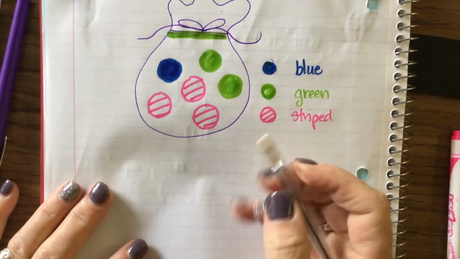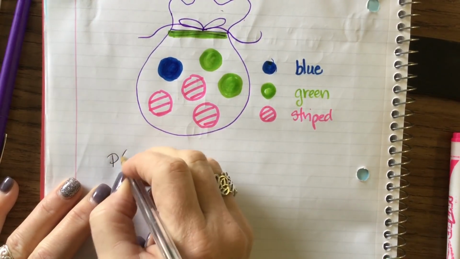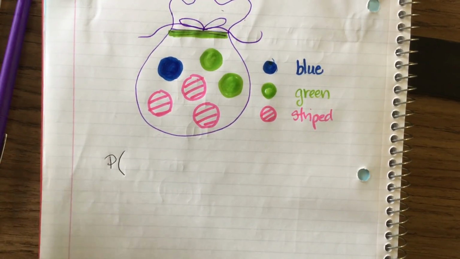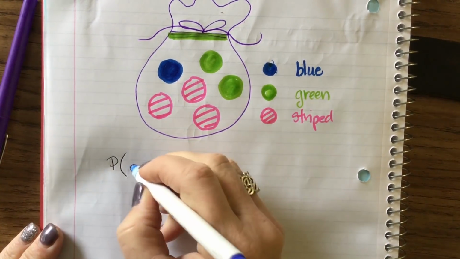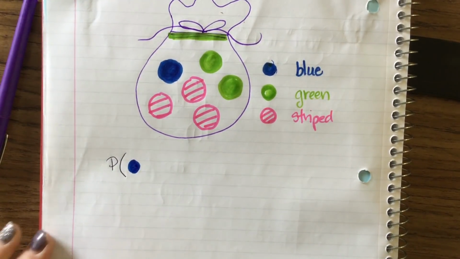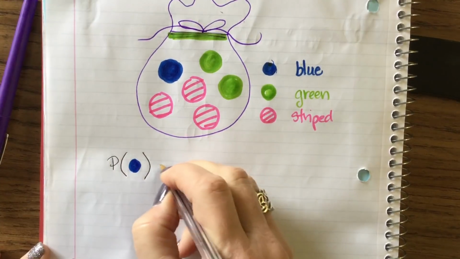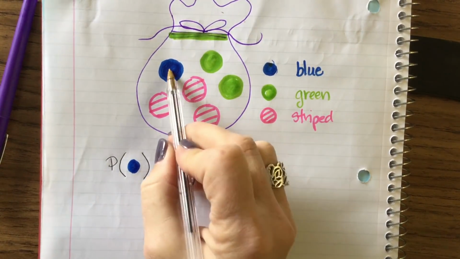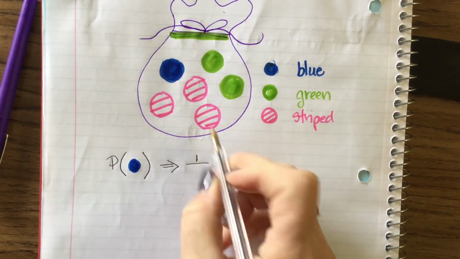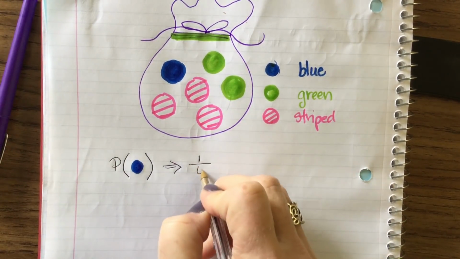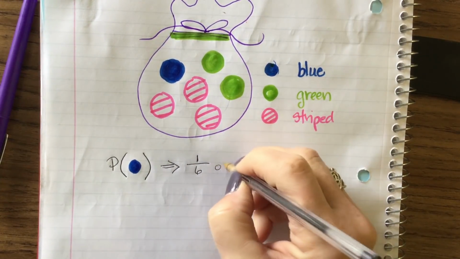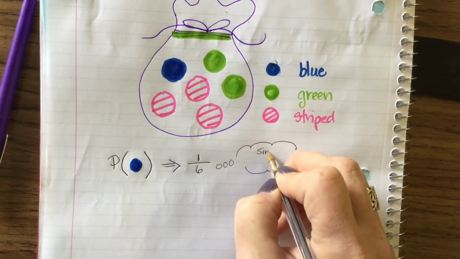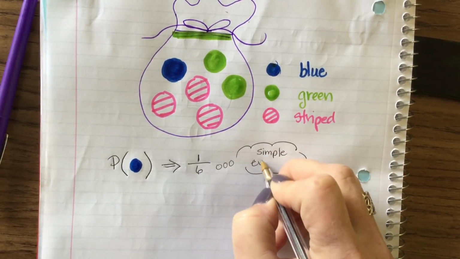What we want to do is find the probability of, let's do a blue. Probability of a blue. And we know, how many blue do I have in there? I have 1. And how many total marbles do I have? 6. So this was a, what? A simple event. 1 time pulling out a marble.